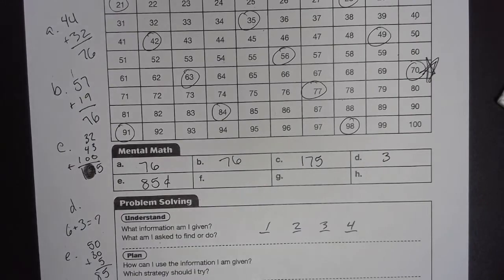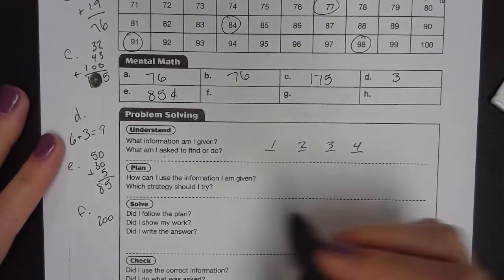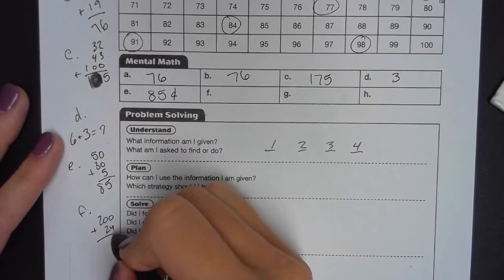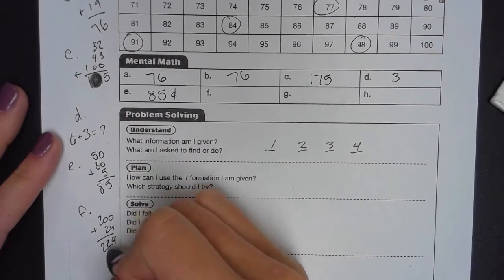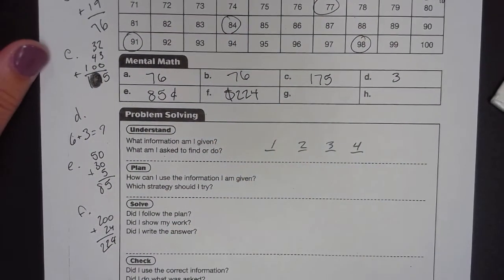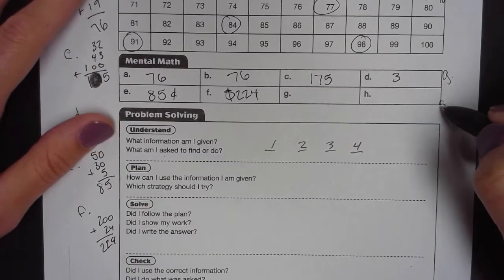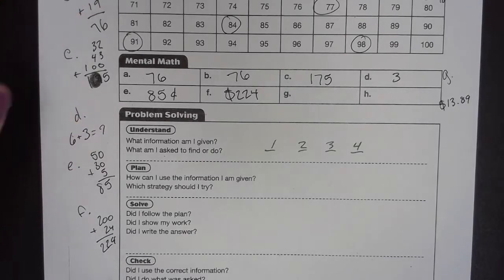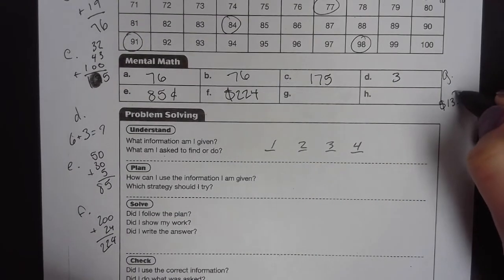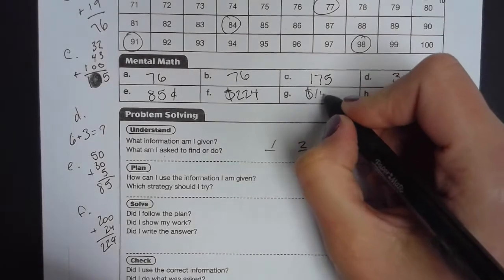F, what's the total cost of a $200 bicycle and a $24 helmet? $200 bicycle would be $200 plus a $24 helmet. 0 plus 4 is 4, 0 plus 2 is 2, 2 plus nothing is 2, don't forget your dollar sign, $224. G says round $13.89 to the nearest dollar. Go ahead and take a peek across that decimal point. 3 looks at the 8. 0 through 4 don't get no more, 5 through 9 go up 1 time. 8 tells me to go up 1 time, so the 3's got to go up to a 4, and we get $14.